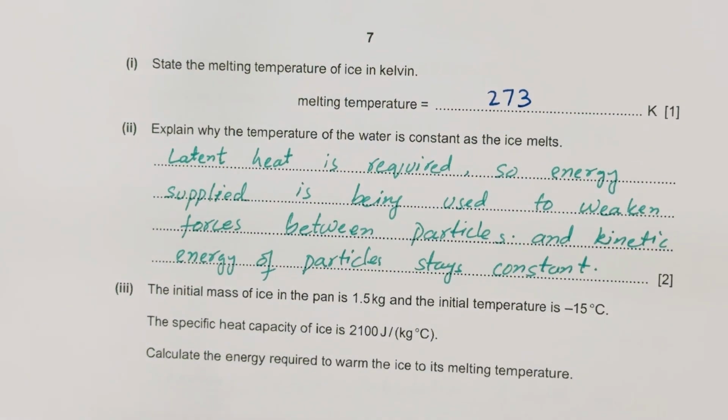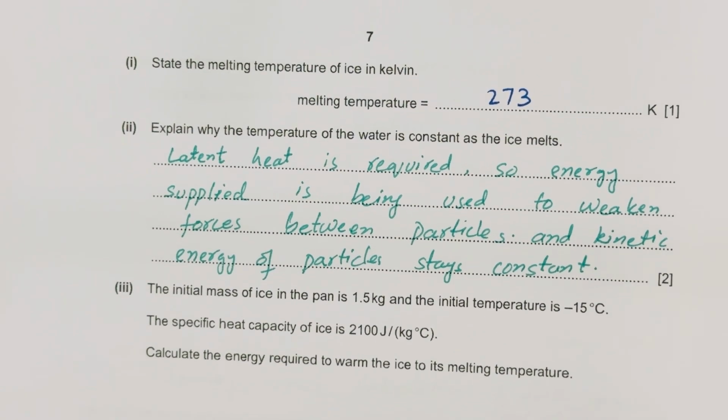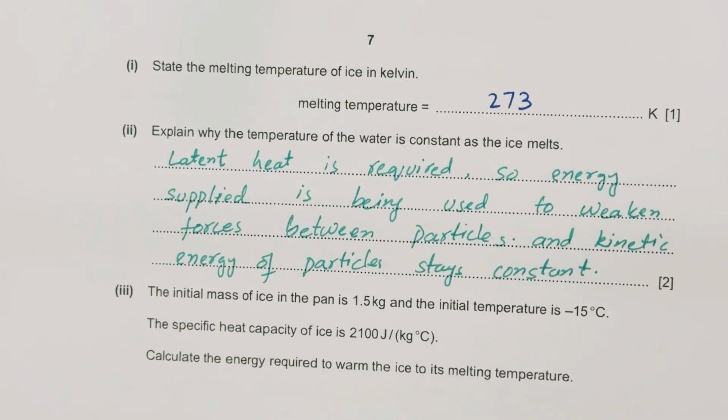Explain why the temperature of the water is constant as the ice melts. Because during the change of state, the energy we supply is used for removing the forces present between the particles. So we can write that latent heat is required, so the energy supplied is being used to weaken the forces between particles, and the kinetic energy of particles stays constant.